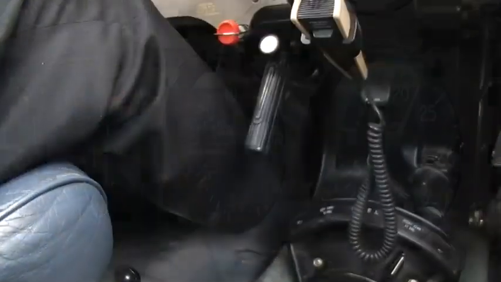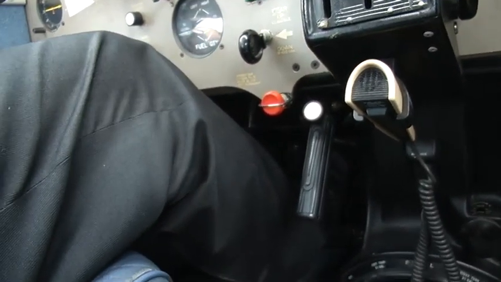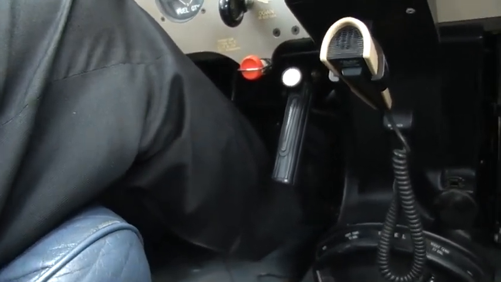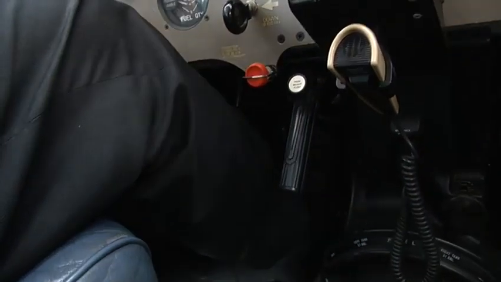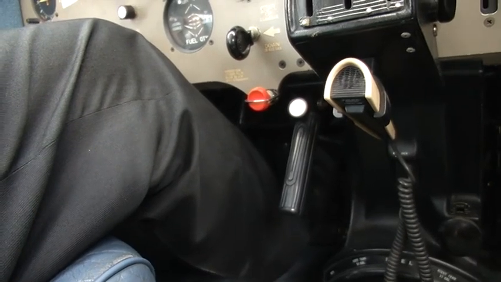You can observe that in addition to the parking brakes, my feet are on the brakes because we need to ensure that the airplane does not move forward, although the parking brakes are already on.